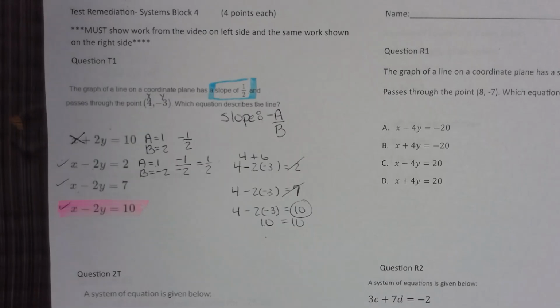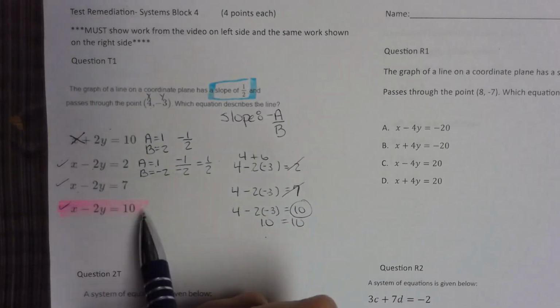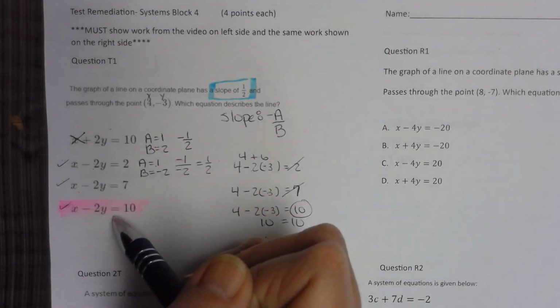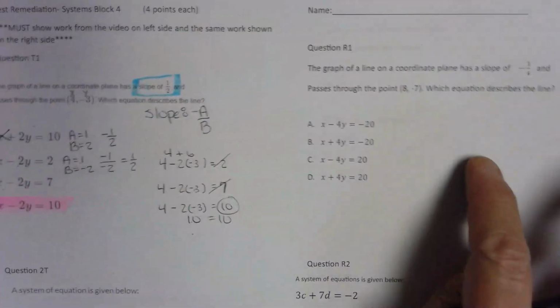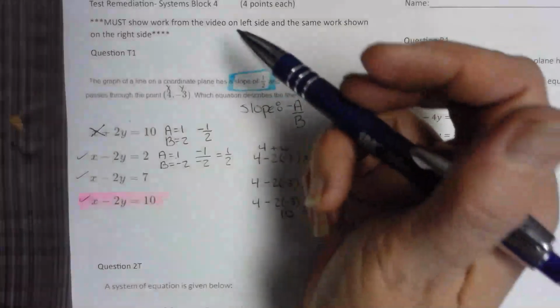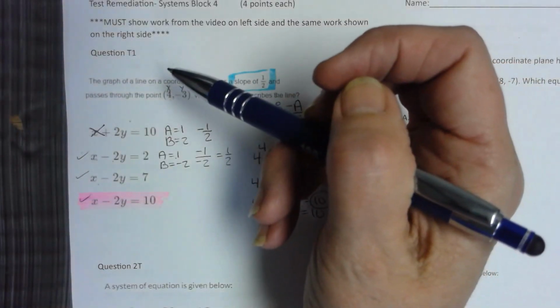All right. Also, keep in mind you could pop this in Desmos to double check it, and what you will find is the point 4, -3 falls on this line. So make sure you show all your work here, but check it with Desmos. Okay. All right, let's put a heart up here next to question number T1.